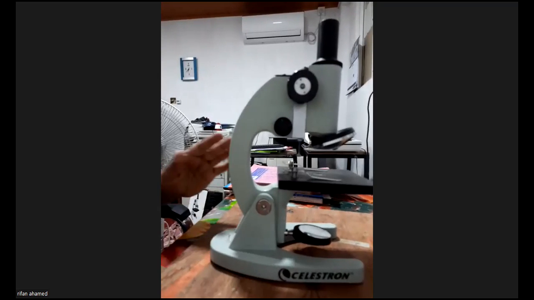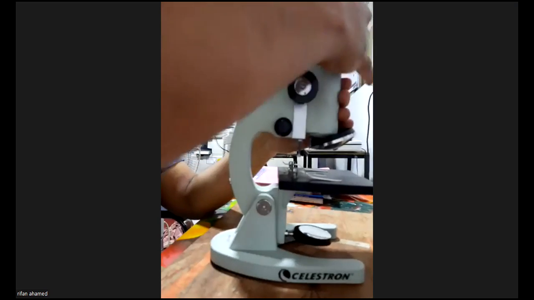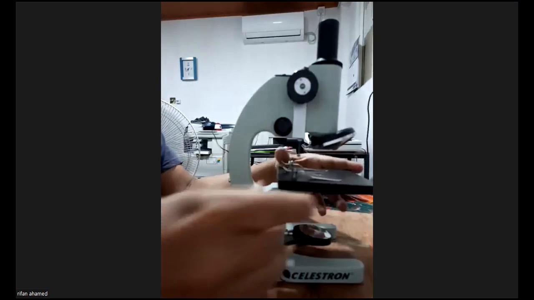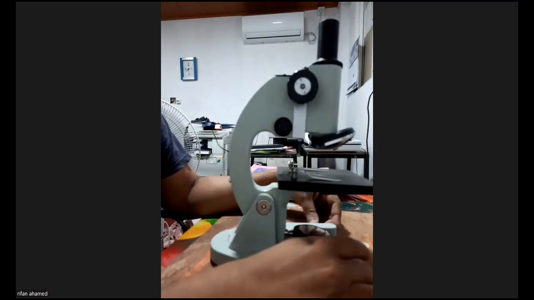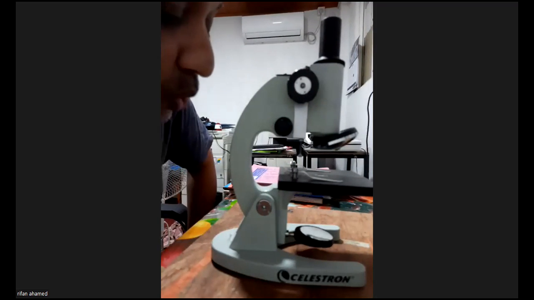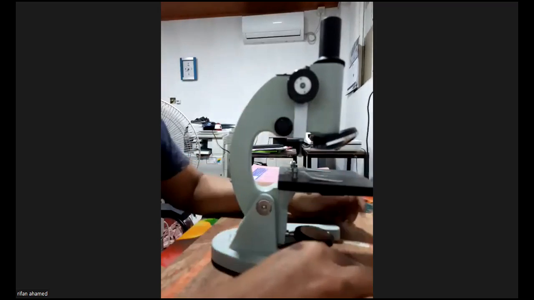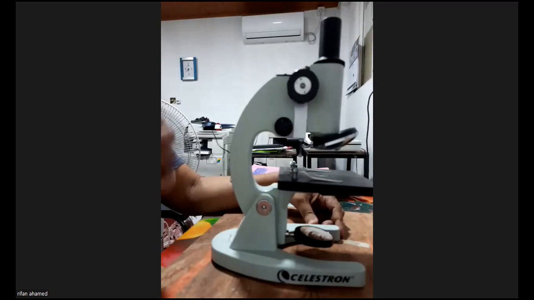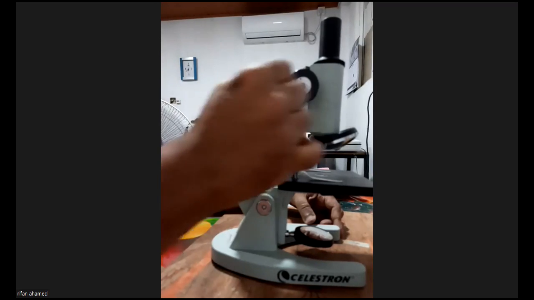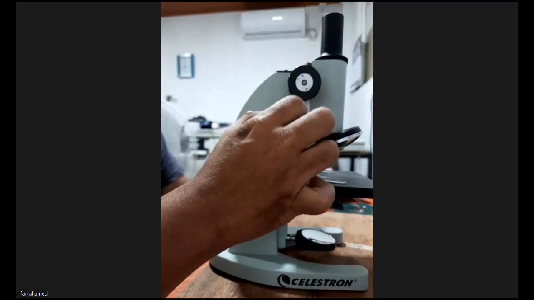Right. So this is the compound microscope. Every year I take it for the classes and again keep it in the box. If you take, I will introduce you to the parts one by one. You can see that in the picture also. Okay. Let us start from one place. Can you see in your picture, there are two rings like this?